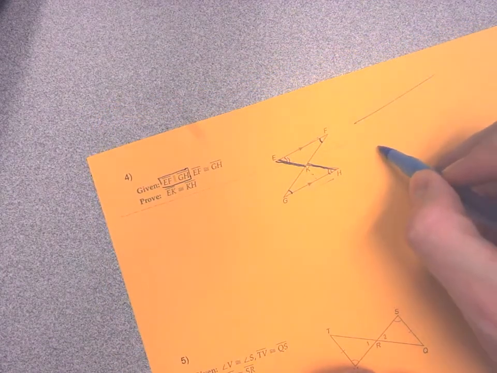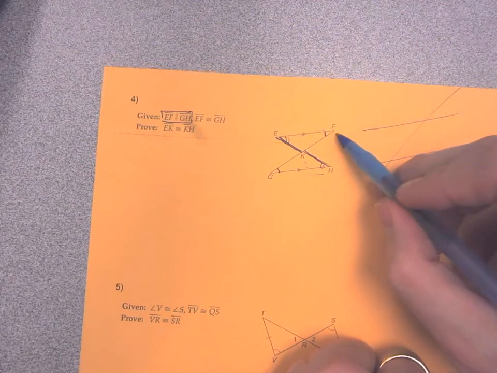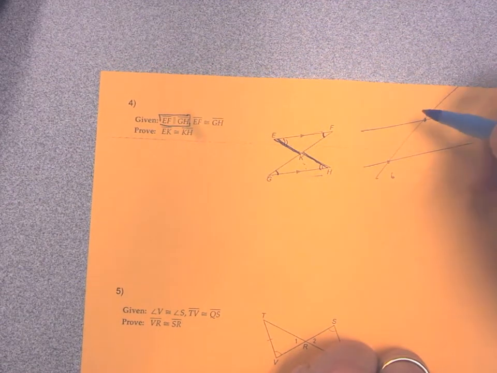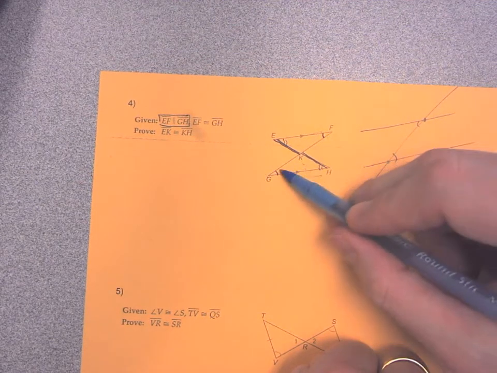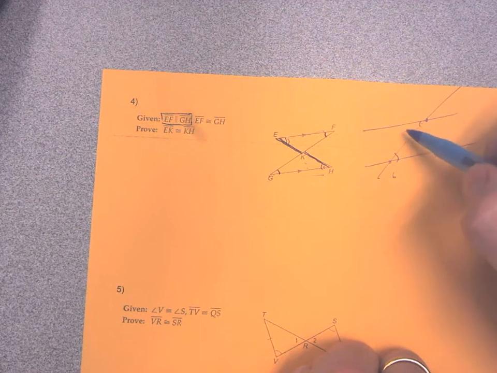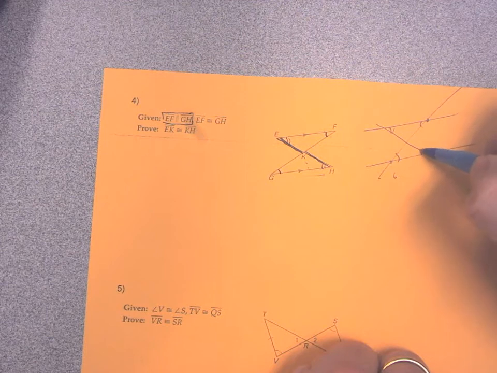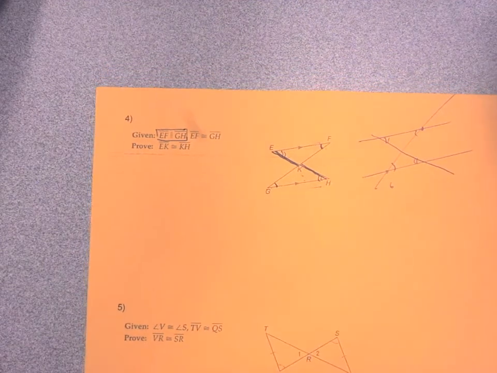Sometimes it's hard to see with extra lines, but this is basically point F, and this is basically point G right here. And our alternate interior angles are these that we're talking about. Now we have another transversal going this way, so that gives us another pair of alternate interiors, which are these two. That's the shape we've got going on.